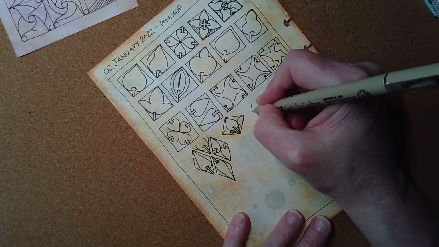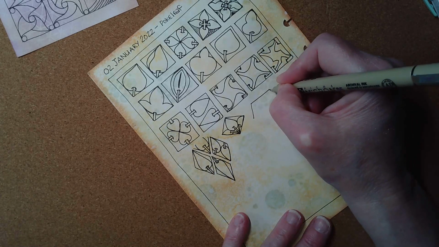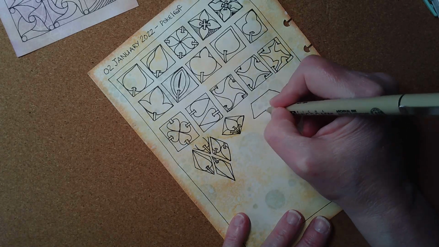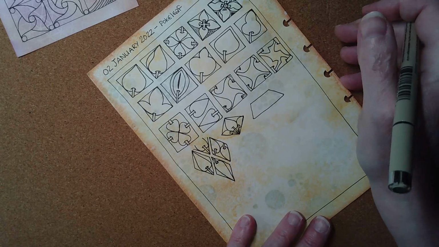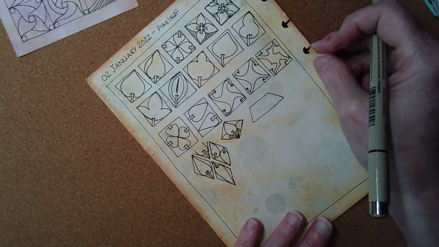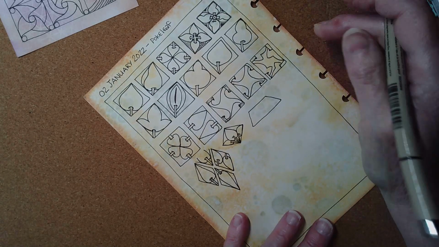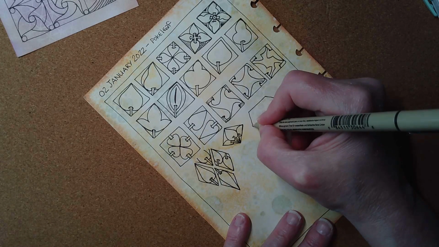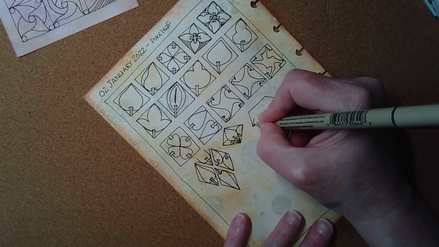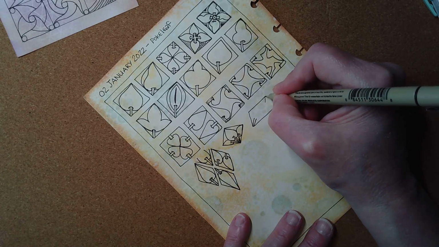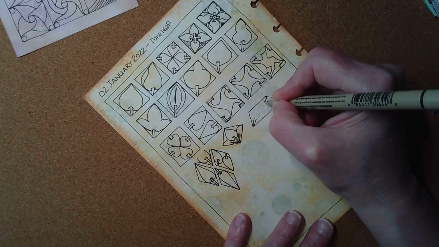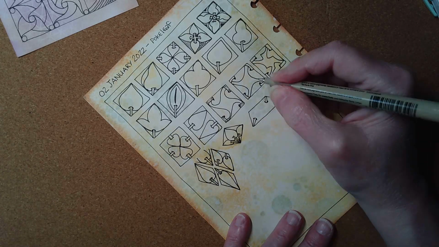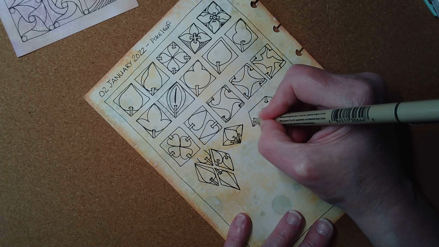What about, oh, one of these? How would we do that? I think this one may be a case of having them at opposites, perhaps. Let's have a look. And perhaps meeting in the middle.